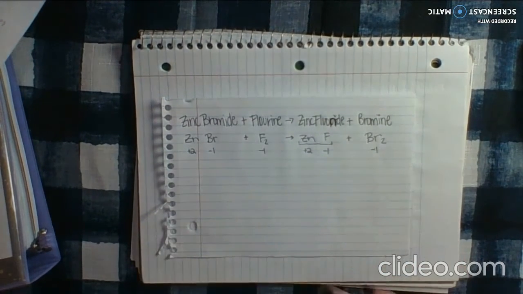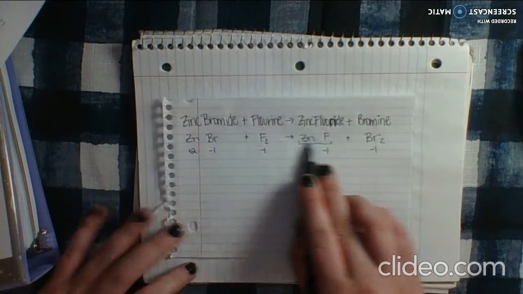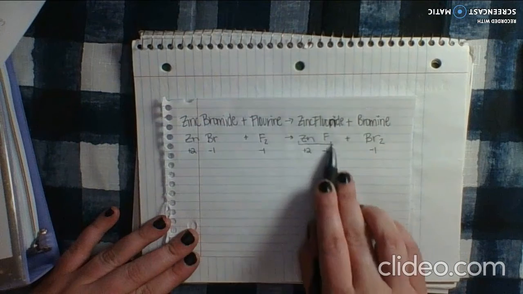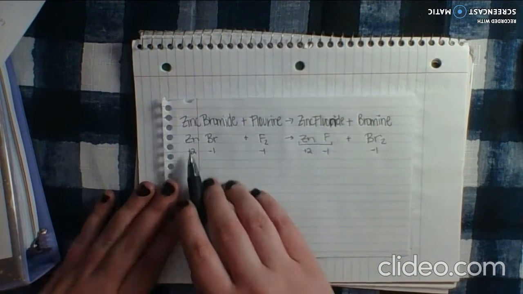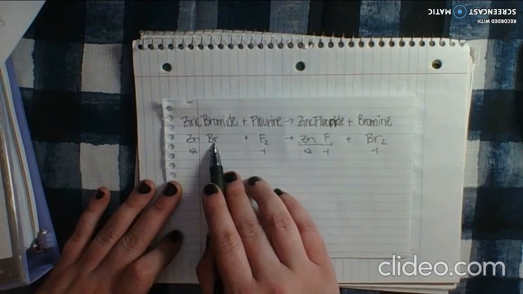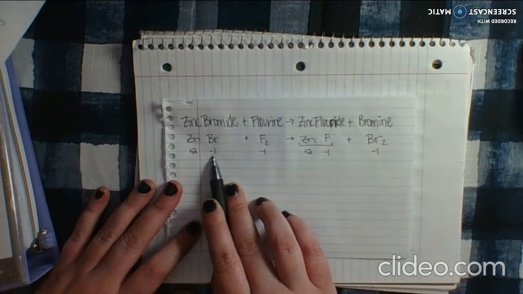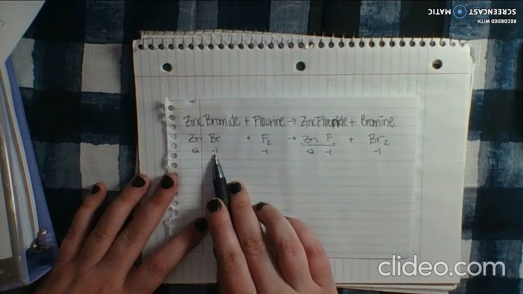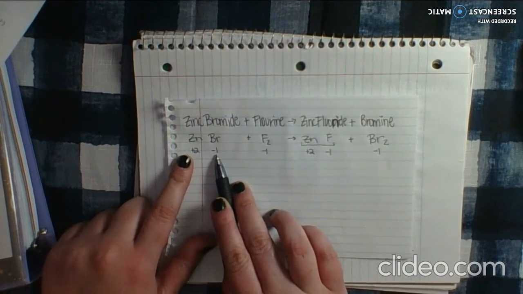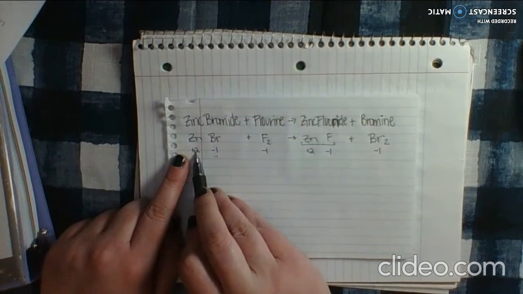So I'm going to go back in now and rewrite this rough draft formula, taking into account these charges. So I have zinc bromide. This right here cannot work because their charges don't cancel out. I have a +2 here and a -1 here, so I need another -1 to cancel out that +2.